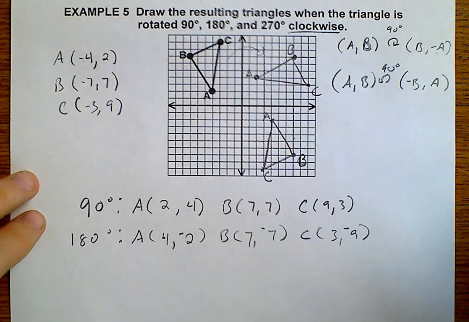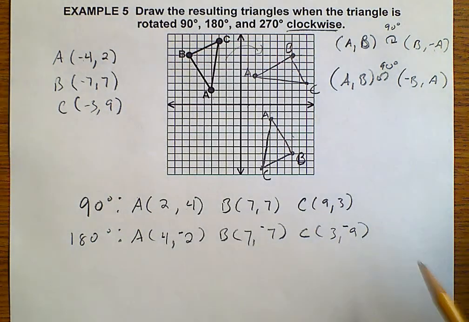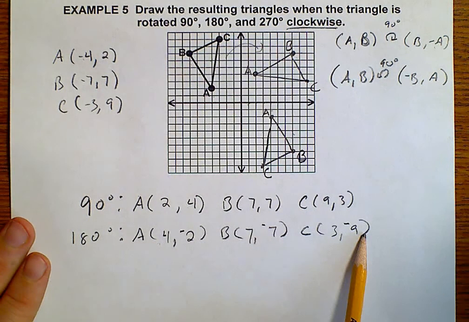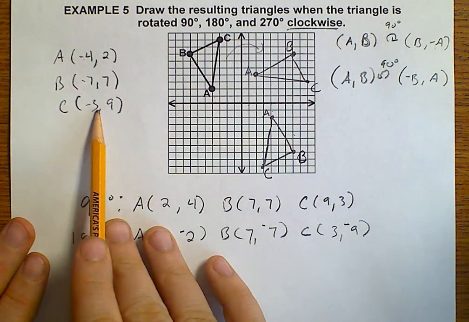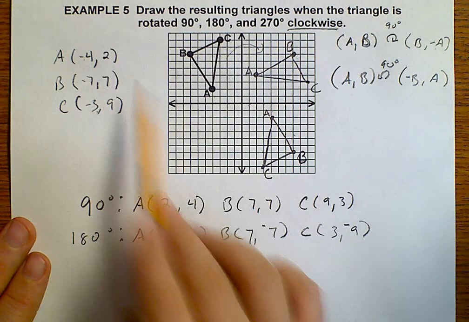And so that's my new shape. If you've noticed, take a look at these points, and take a look at these points, my numbers are in the same order as they were. My signs are just flipped.